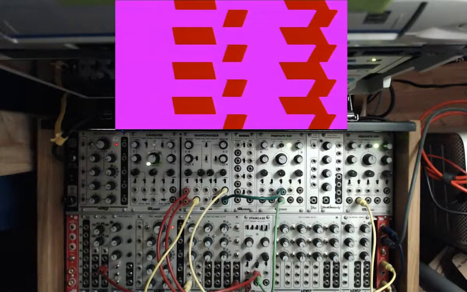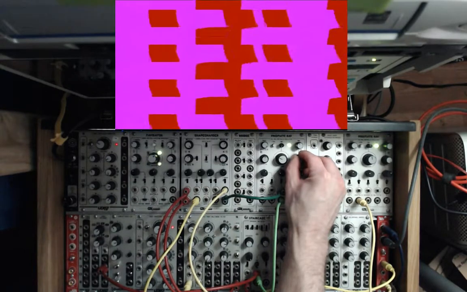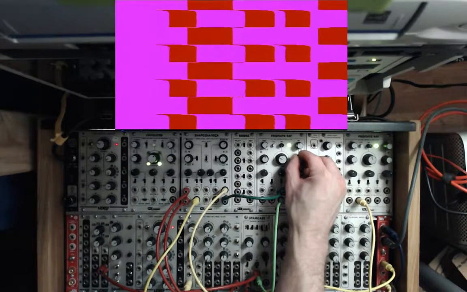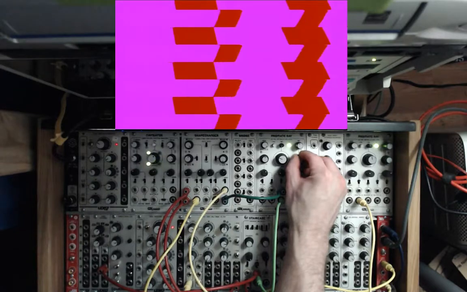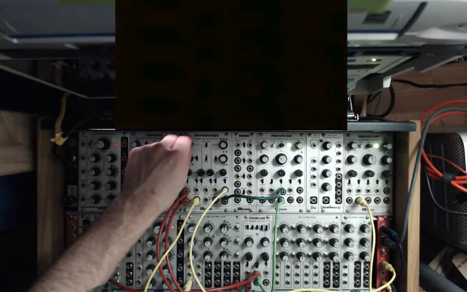From here, we're not really even modulating the staircase yet, or the shape changer. Let's go back to what we had a second ago, and see what the shape changer can do. Whoa, there's some cool color depth coming out of that.